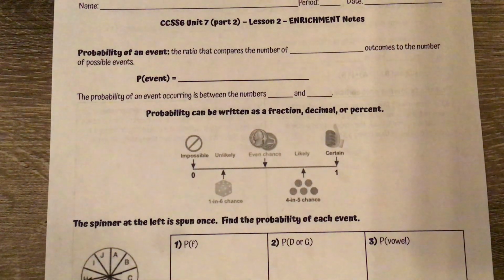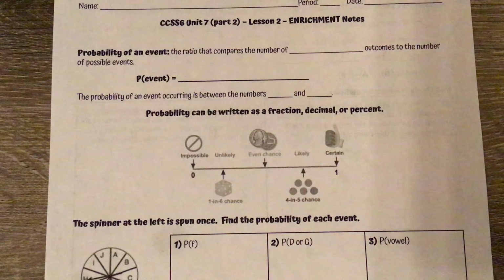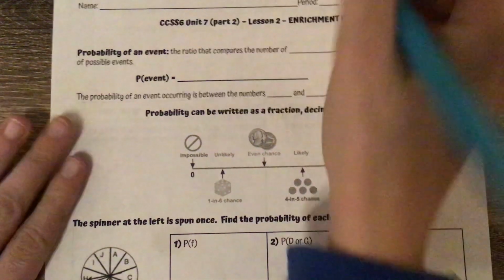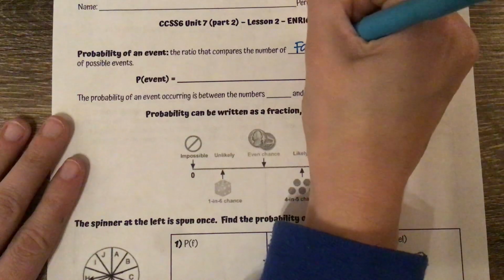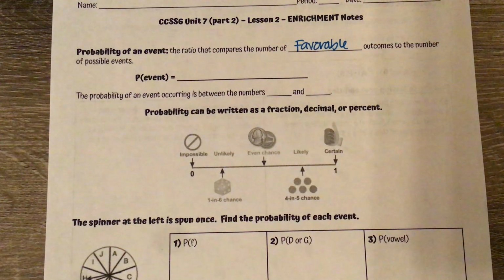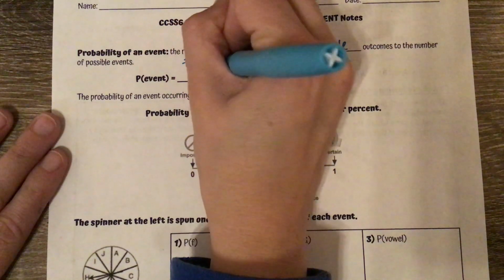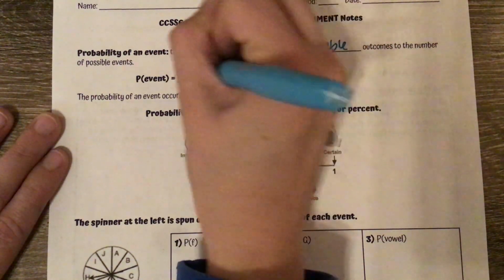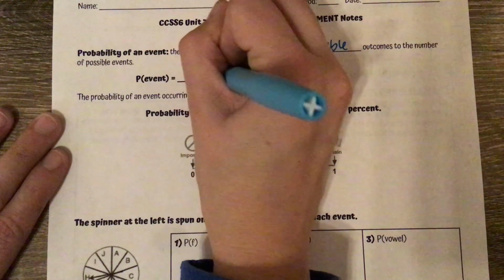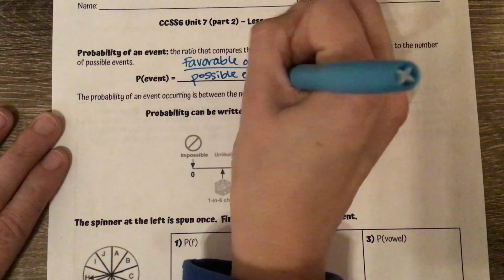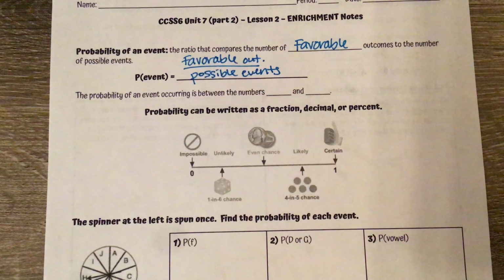All right, for this enrichment lesson, we're going to look at probability. So the probability of an event is the ratio that compares the number of favorable outcomes to the number of possible events. So really, you're looking at the probability of favorable outcomes to possible events and writing it as a simplified fraction. So if you need your factor chart to help you, then have that out.